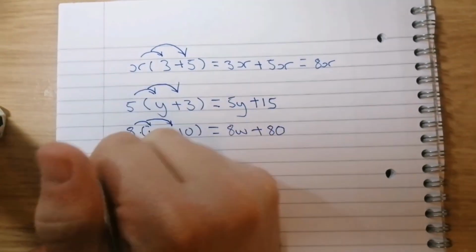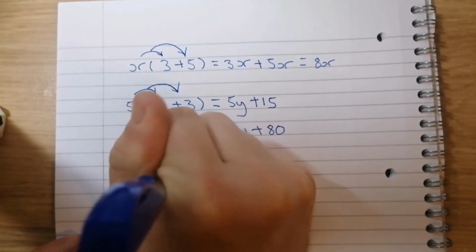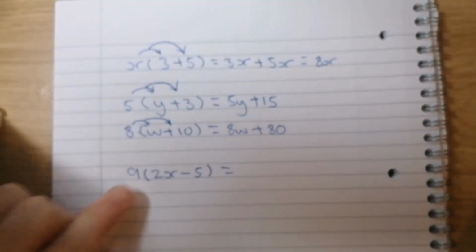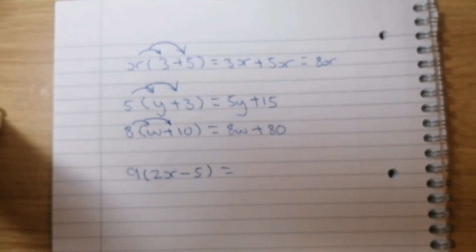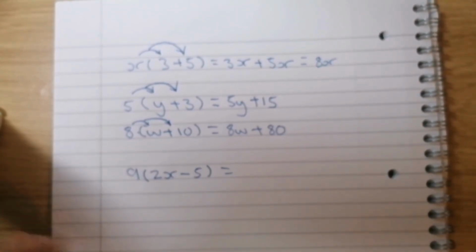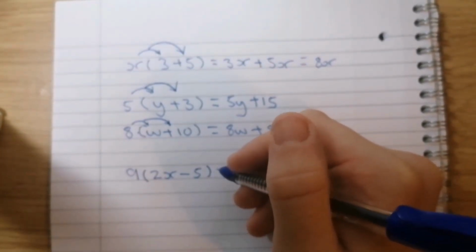Okay, next question. 9 bracket 2x minus 5. So this is a bit different to the questions we've previously come across, because although how you do it is the same, the inside of this bracket has a negative, so the numbers will be different.